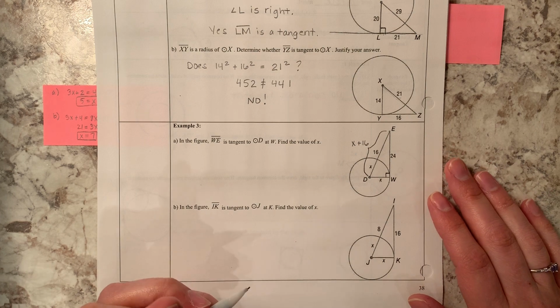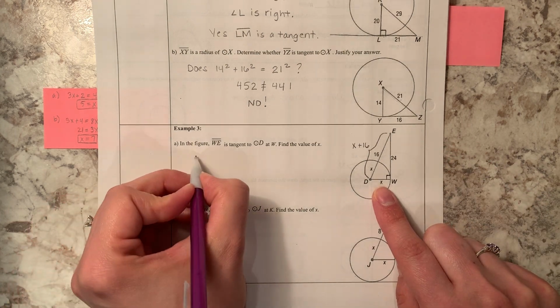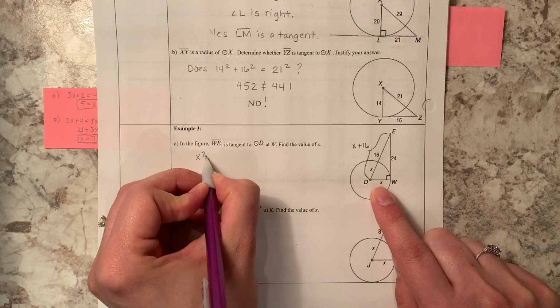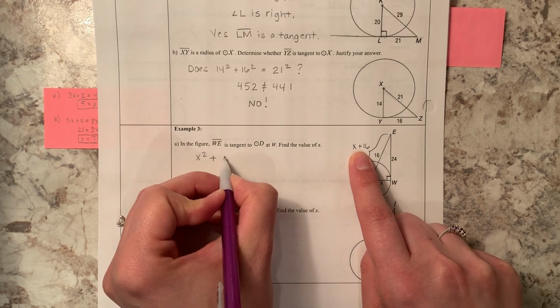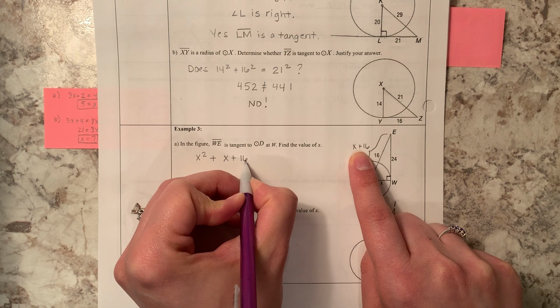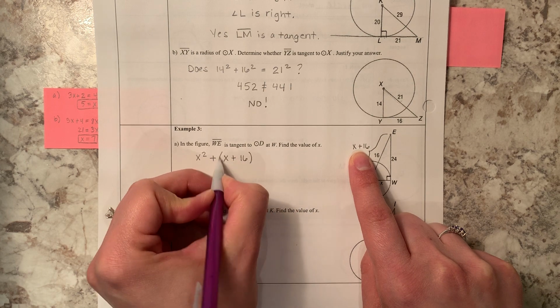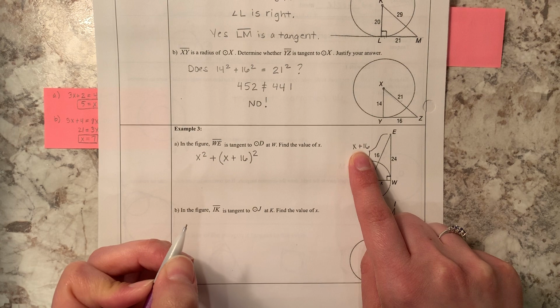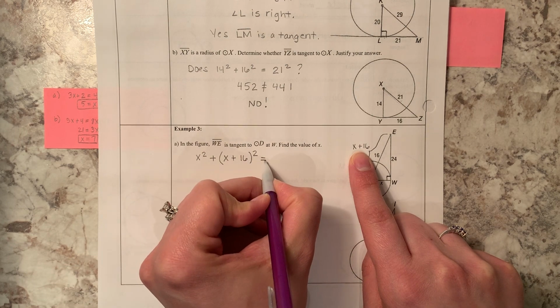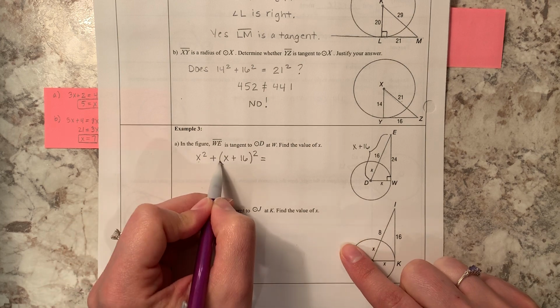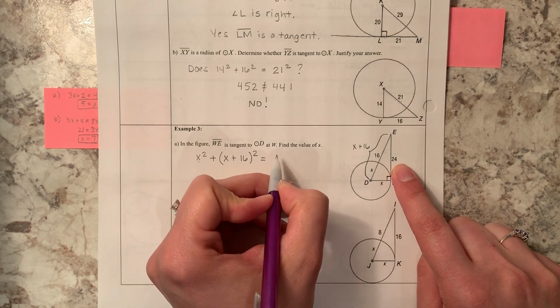Now I can use Pythagorean theorem. So a squared, I'll put as x squared for this leg over here, plus b squared, which is going to be the (x plus 16) squared, but be careful, you want to square the entire side, not just the 16, so you have to put parentheses here. A squared plus b squared equals c squared.